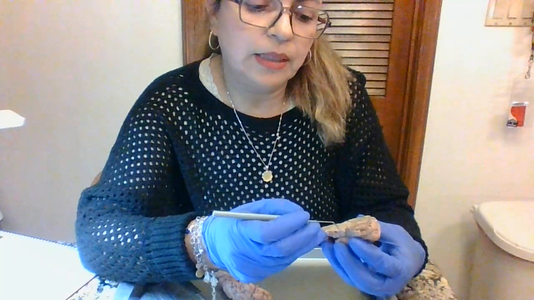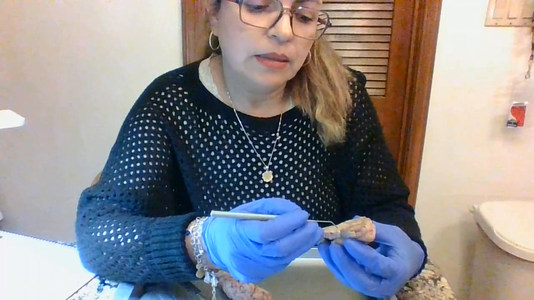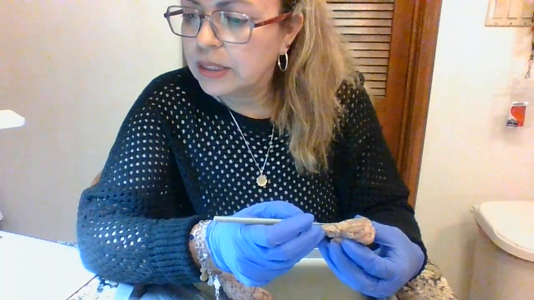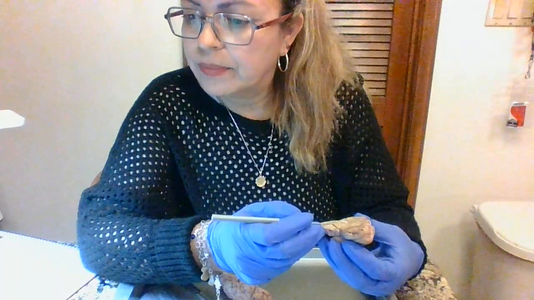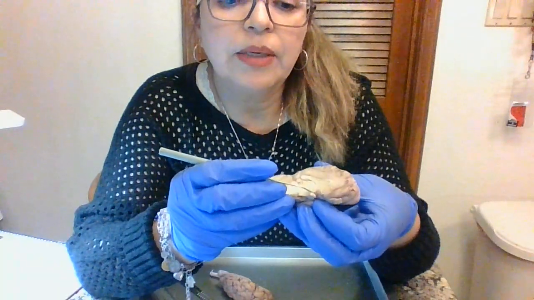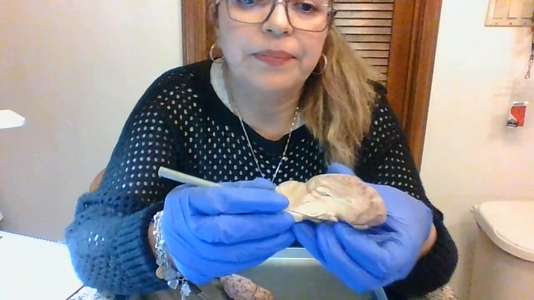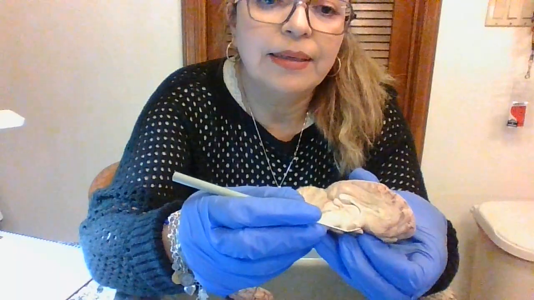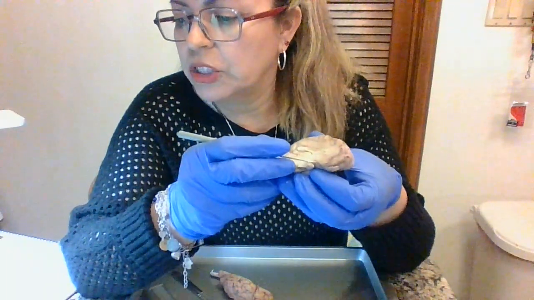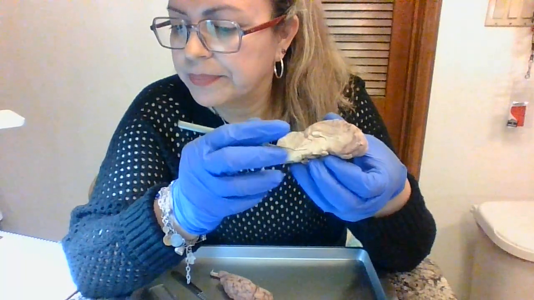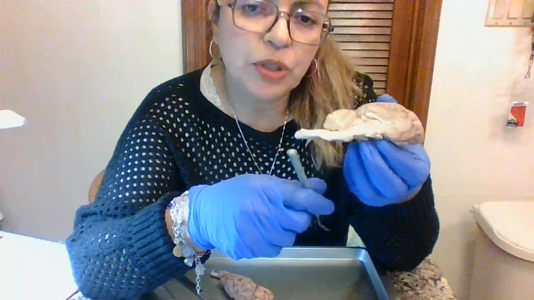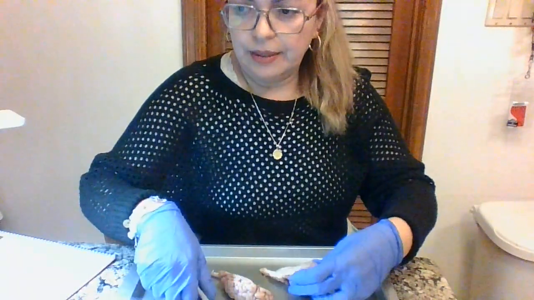Next, we have the optic chiasm. Yes, the optic chiasm is right here. As you can see, this thing hanging down here is called the optic chiasm and contains fibers that signal visual information. Okay.